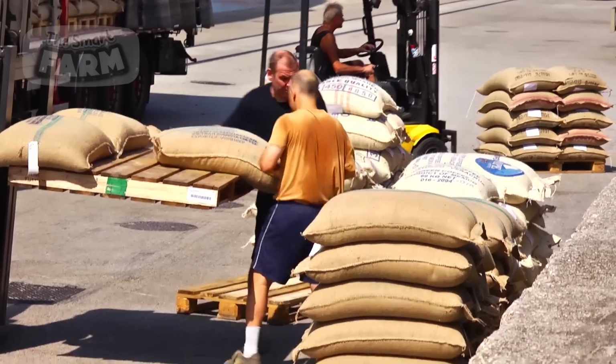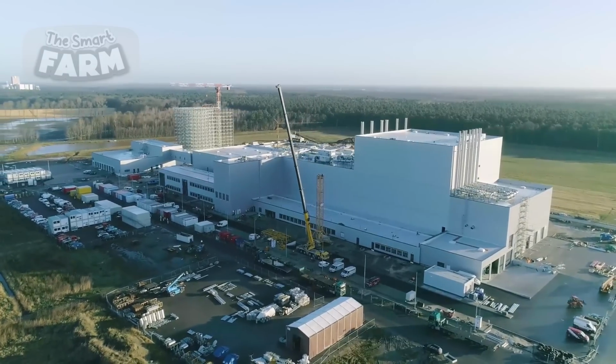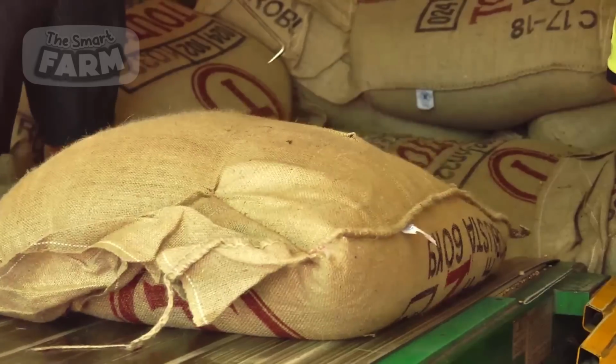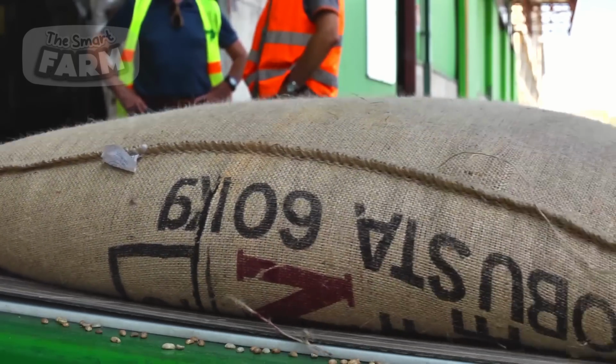Green coffee beans are transported to a coffee capsule processing facility in jute bags made from natural fibers that facilitate air circulation, thereby minimizing the risk of moisture accumulation and the development of mold.